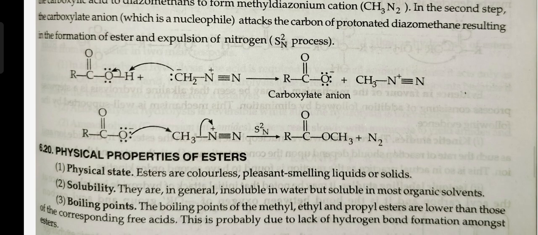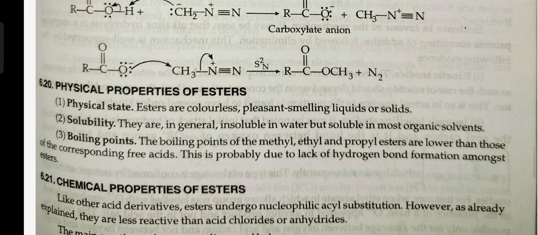Physical properties of esters. Physical state: esters are colorless, pleasant smelling liquids or solids. Solubility: they are generally insoluble in water but soluble in most organic solvents. Boiling point: the boiling points of methyl, ethyl, and propyl esters are lower than those of the corresponding free acids. This is probably due to lack of hydrogen bond formation amongst esters.